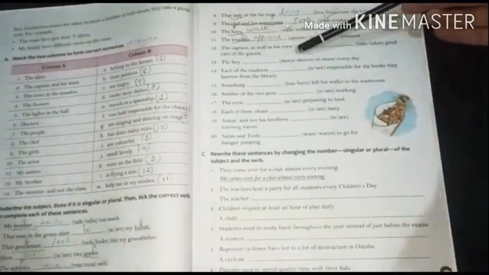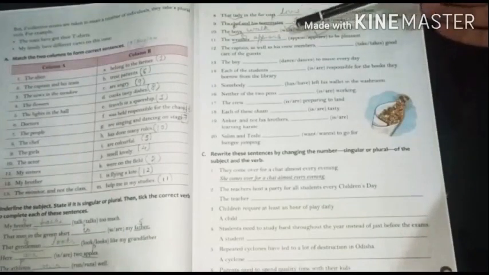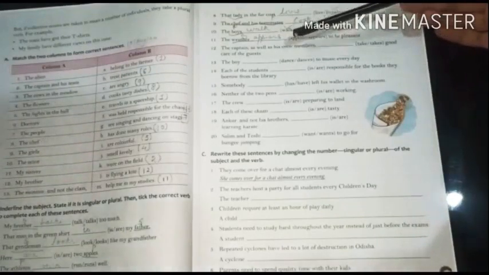Now the question number 12, that is: the captain as well as his crew members takes good care of his guest. So again there is the same rule which we applied in the 9th one. That is, if a phrase comes between the subject and the verb, then the verb agrees with the subject, not with the noun. So here the captain is a noun, and we are not going to agree with the noun, but we are going to agree with his crew members.